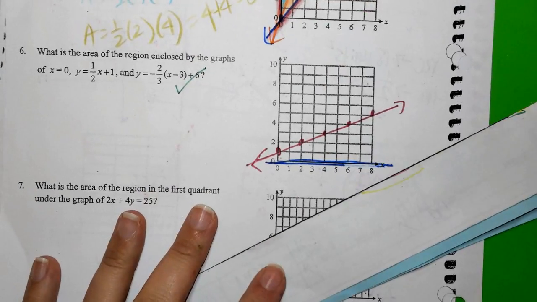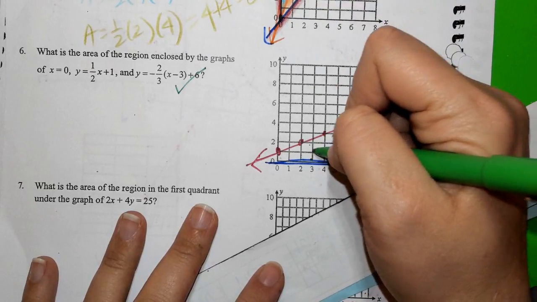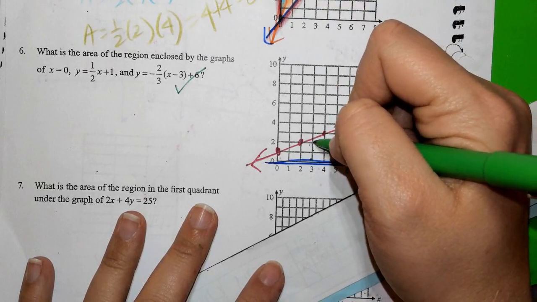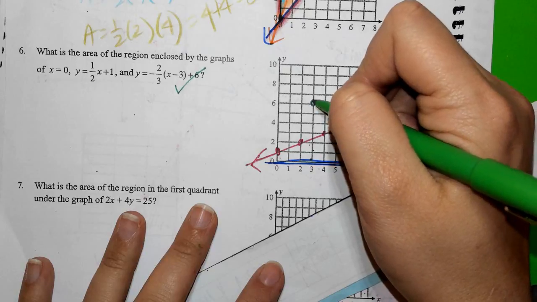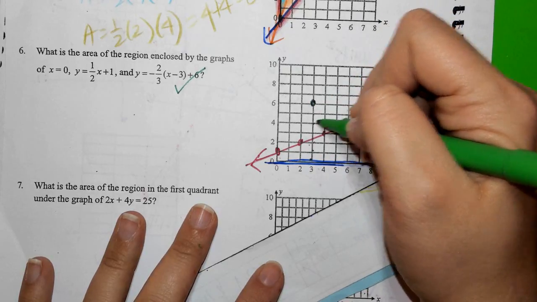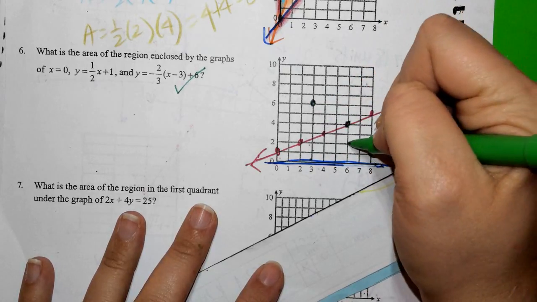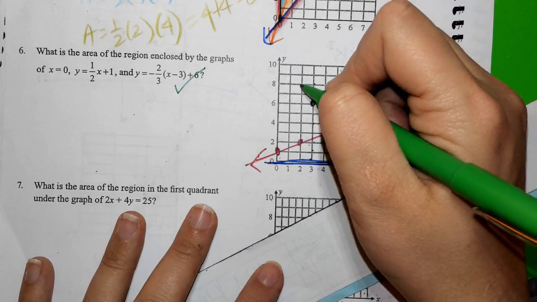This one I'm going to do in green. So I'm going to go right 3, up 1, 2, 3, 4, 5, 6. And then negative 2/3 is down 2, right 3. Down 2, can't do that. Up 2, left 3.